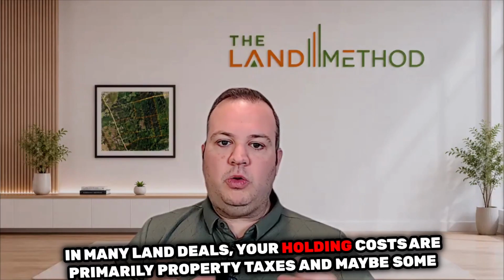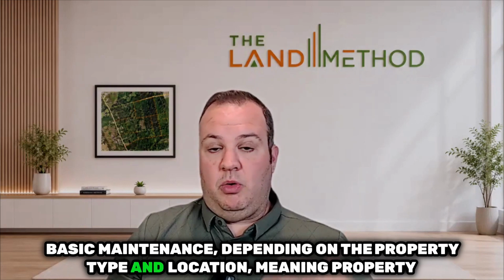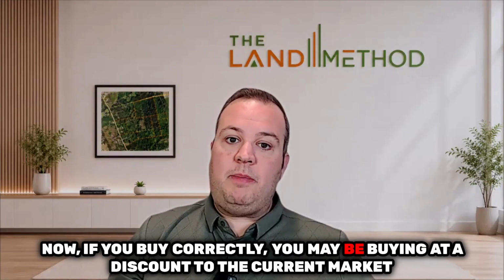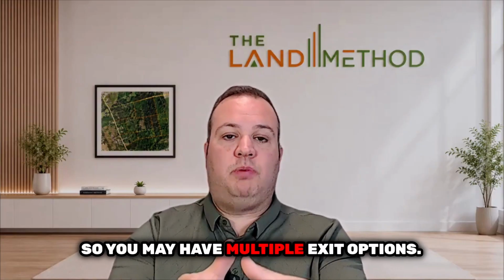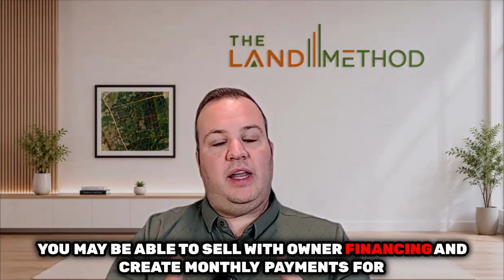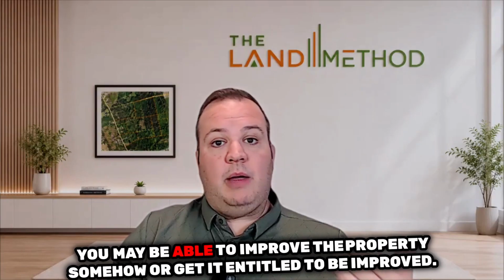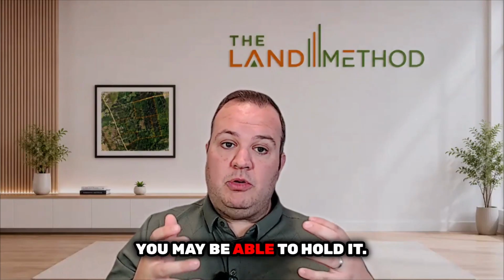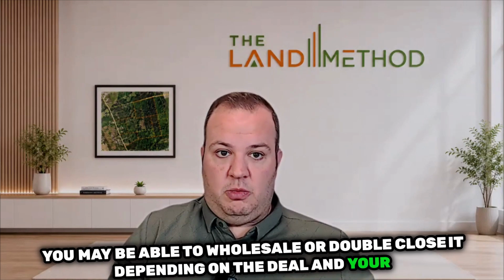In many land deals, your holding costs are primarily property taxes and maybe some basic maintenance, depending on the property type and location, meaning lawn mowing and things like that. Now, if you buy correctly, you may be buying at a discount to the current market value. So you may have multiple exit options. You may be able to resell it for cash. You may be able to sell with owner financing and create monthly payments for yourself. You may be able to subdivide the property. You may be able to improve the property somehow or get it entitled to be improved. You may be able to hold it. You may be able to wholesale or double close it depending on the deal and your market.